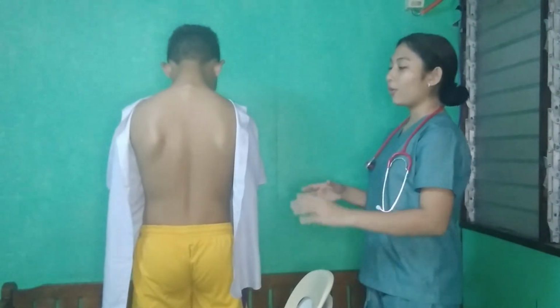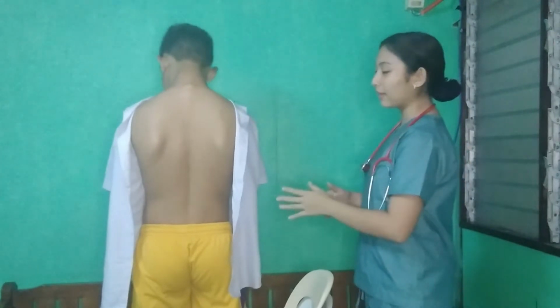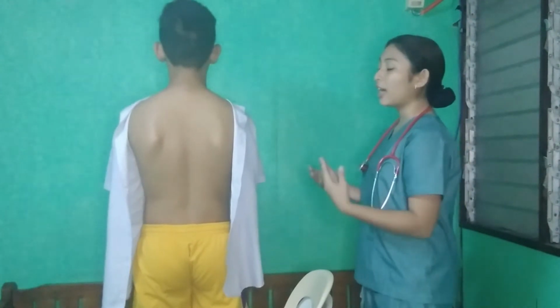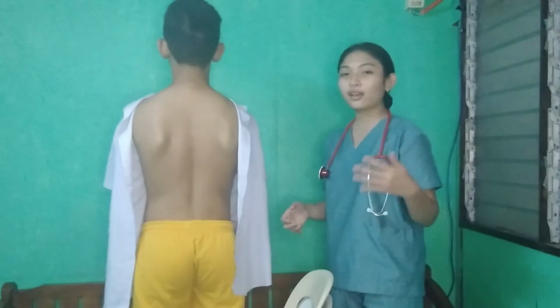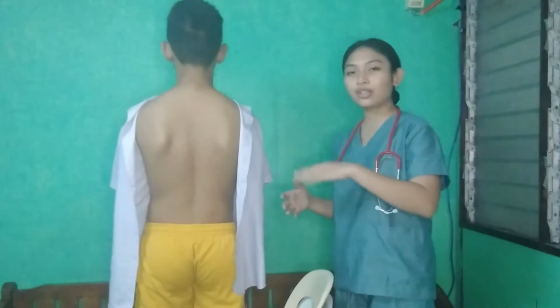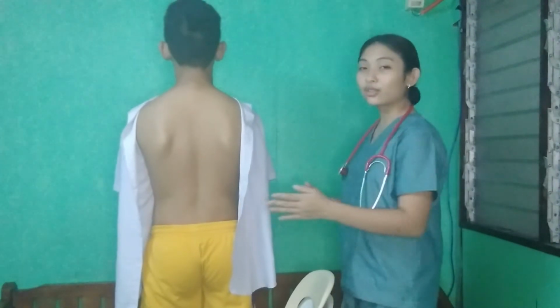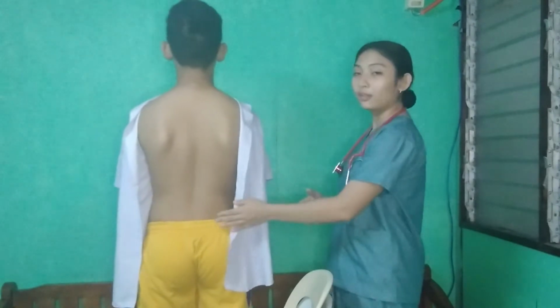Okay, so as I am inspecting, the spine is vertically aligned. There is no exaggerated spinal curvature like what you can see in kyphosis, which is exaggerated curvature in the thoracic, and also lordosis, which is exaggerated curvature in the lumbar.